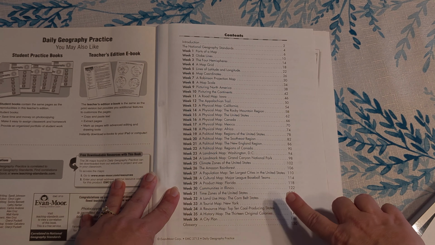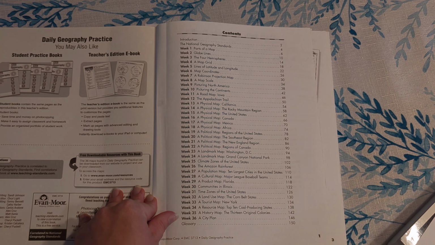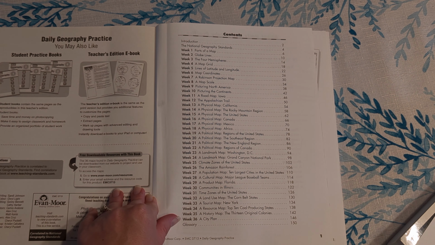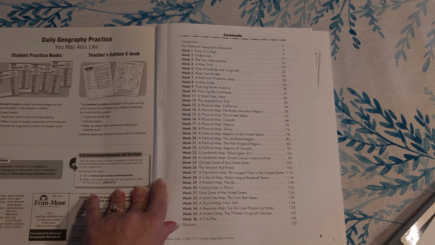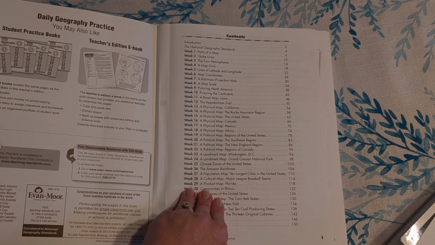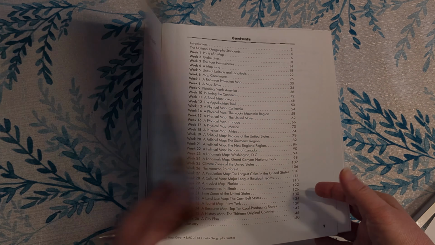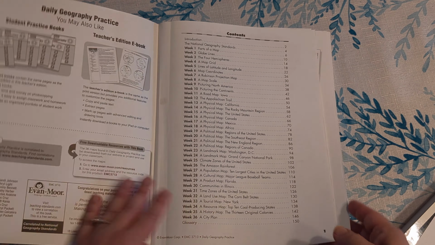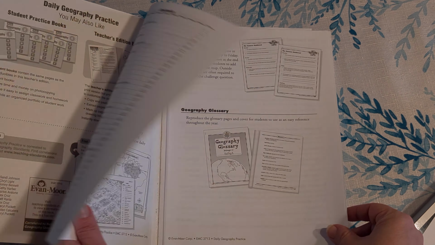So inside of there, you can see there are 36-week plans. I don't know that we will get through all of these, but there are some key areas of focus that I want to make sure get covered in geography for this specific year. This one is the daily geography versus skill sharpeners.